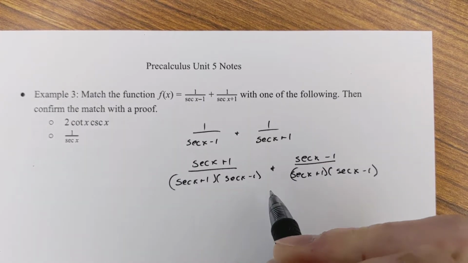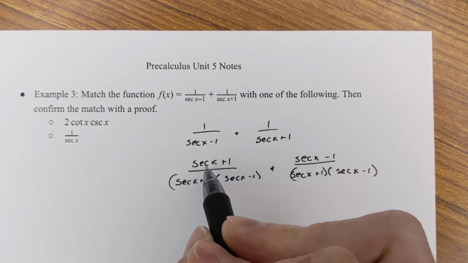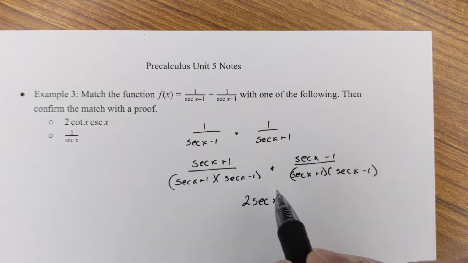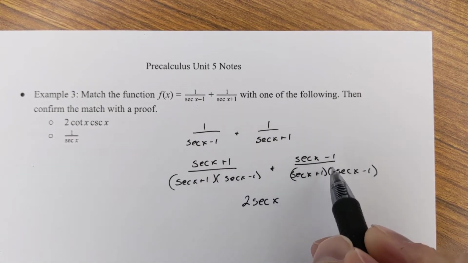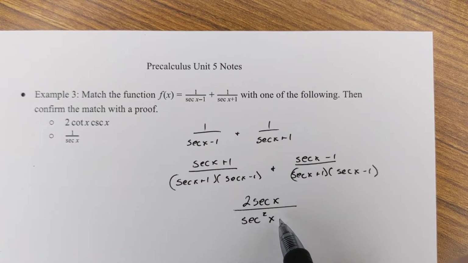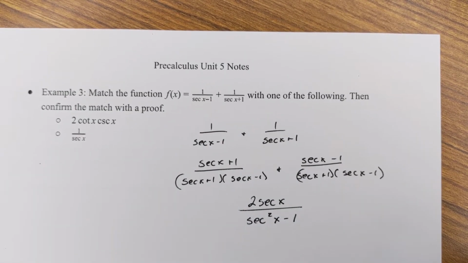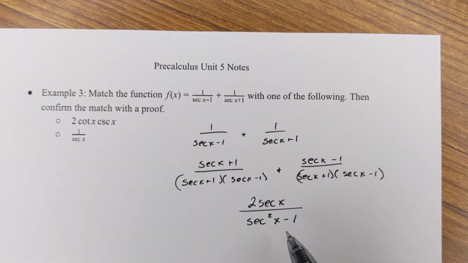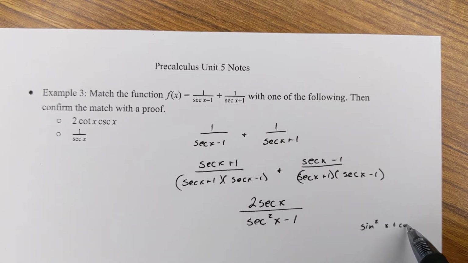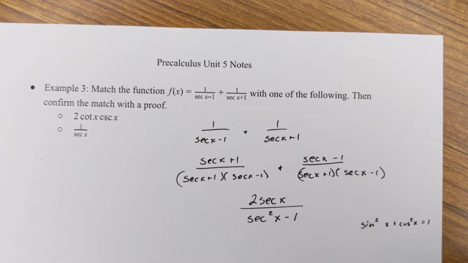So common denominator means I can combine. So secant plus secant, so this is 2 secant x, and the ones are going to cancel, 1 plus negative 1. And on the bottom, I actually have secant squared x minus 1. So it looks like this. So secant squared x minus 1 is probably a version of one of the Pythagorean identities, but I have to figure out which one it is.